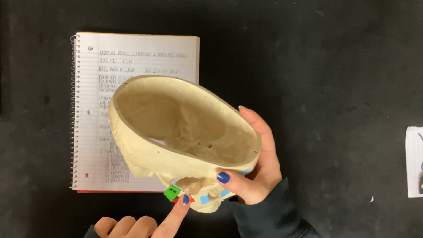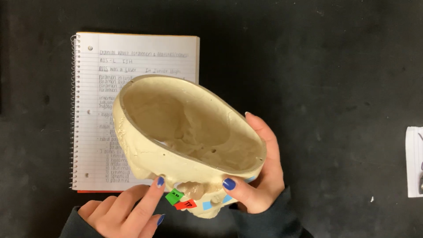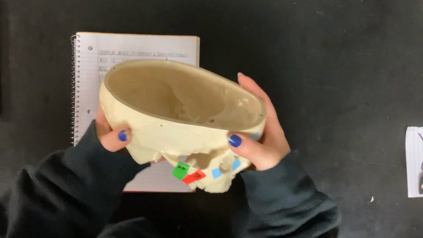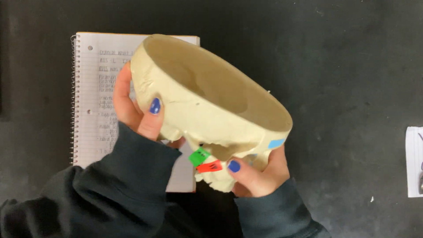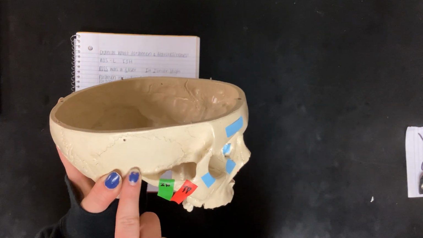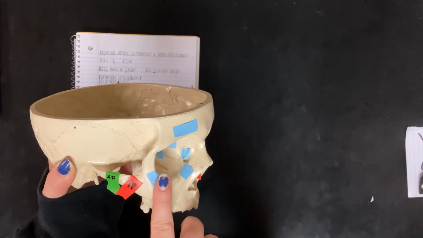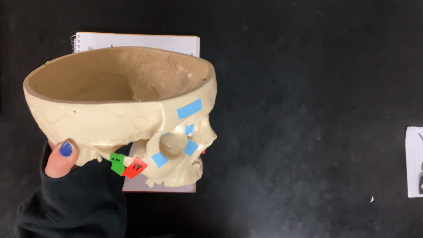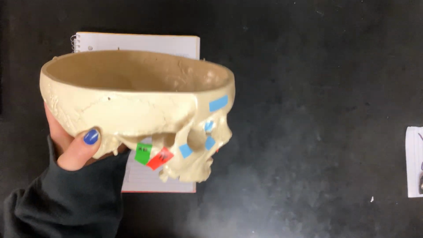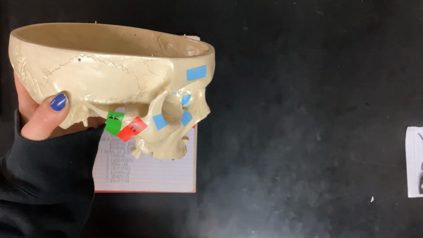One belongs to the zygomatic bone, and one belongs to the temporal bone. ZP here is the zygomatic process of the temporal bone, and TP here is the temporal process of the zygomatic bone. Those two combine together to make up the zygomatic arch.